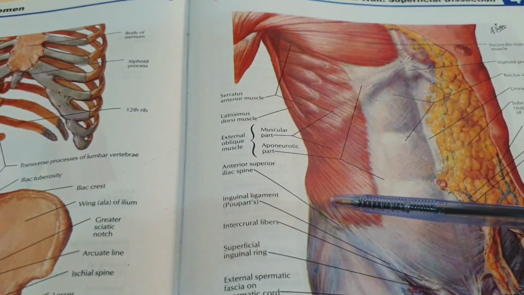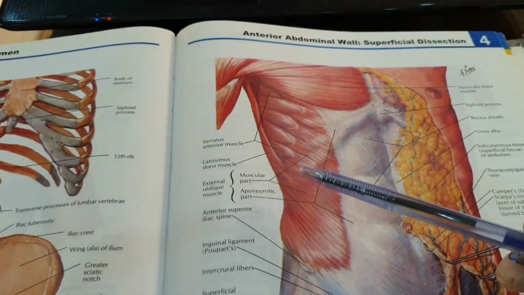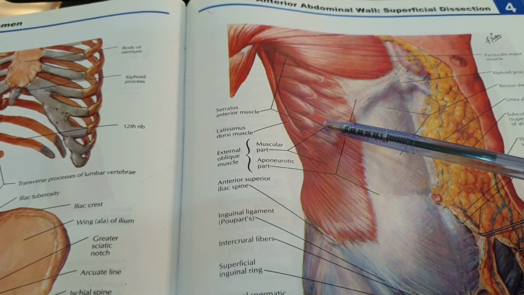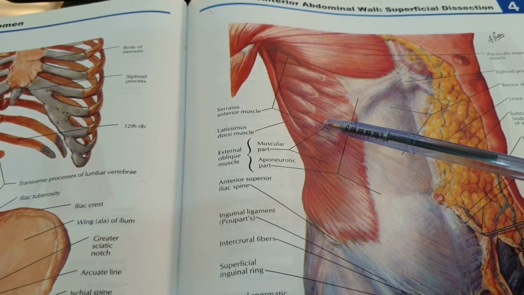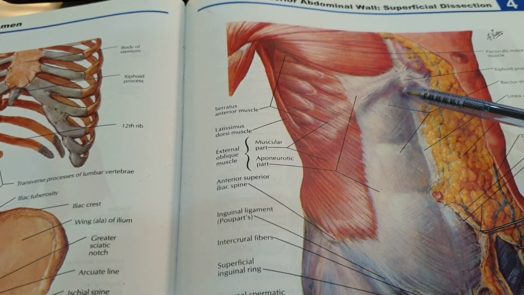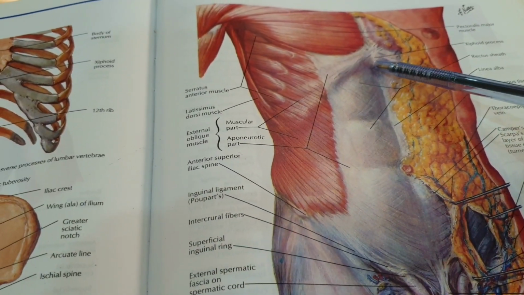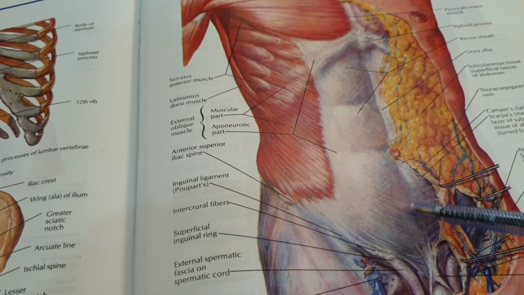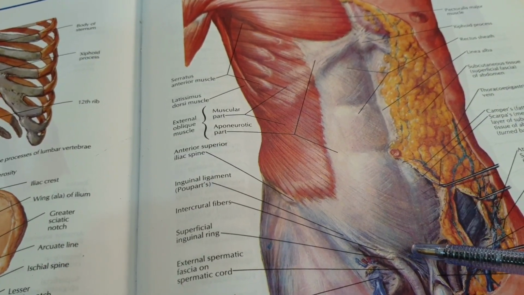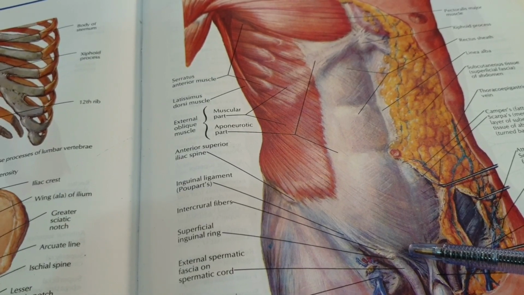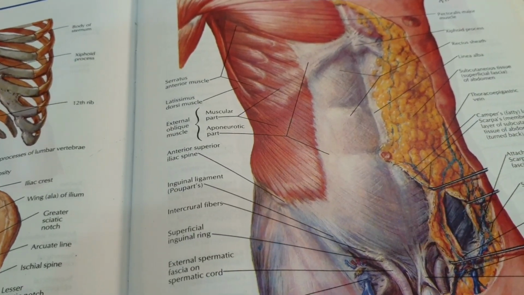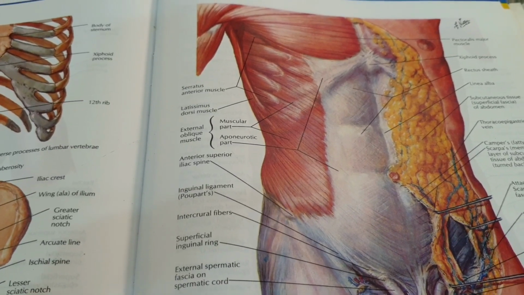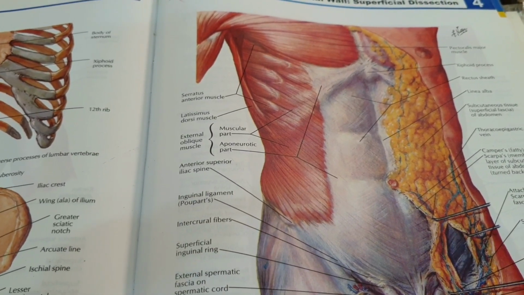One of its attachments is on the hip bone. Some of the origin of the muscle is from the ribs, and it has to go and get attached to a very large area, which is starting from the xiphoid process of the sternum, linea alba, and it goes down to the pubic tubercle. So it has a very wide attachment. Therefore, a tendon cannot serve the purpose.